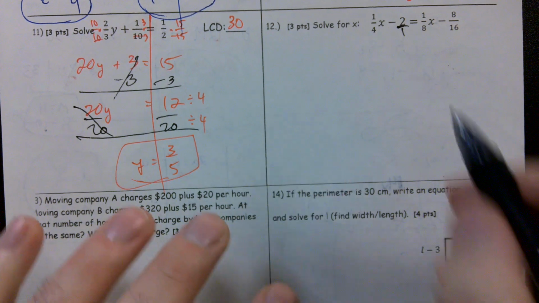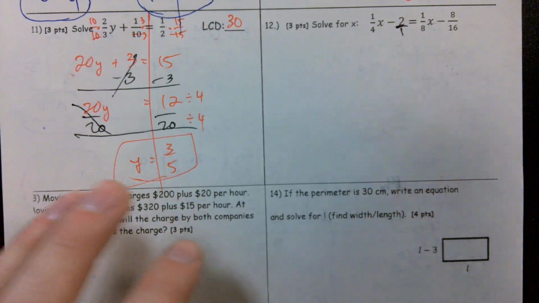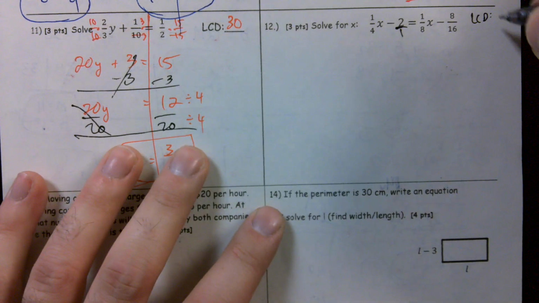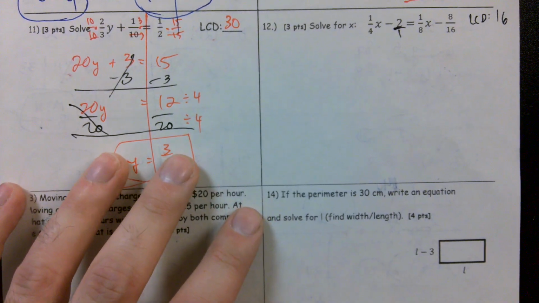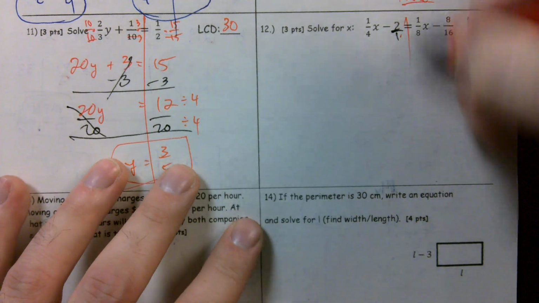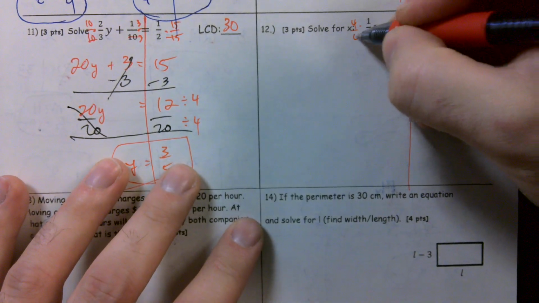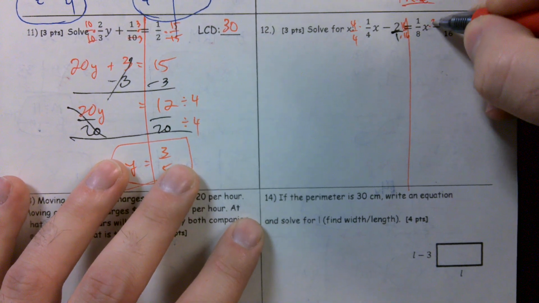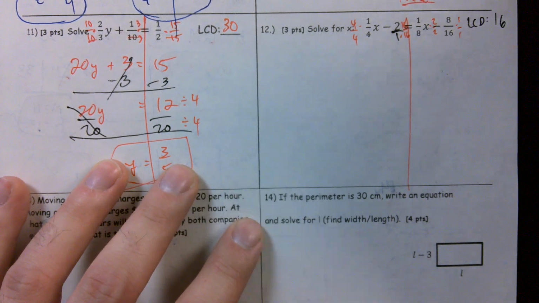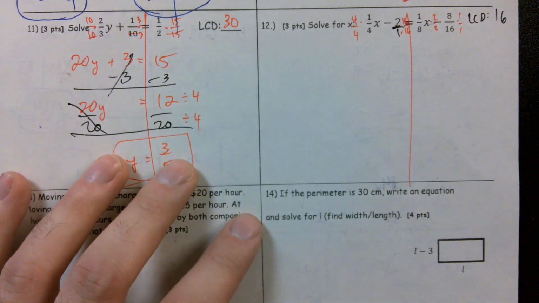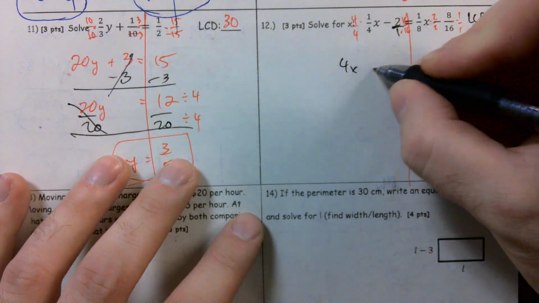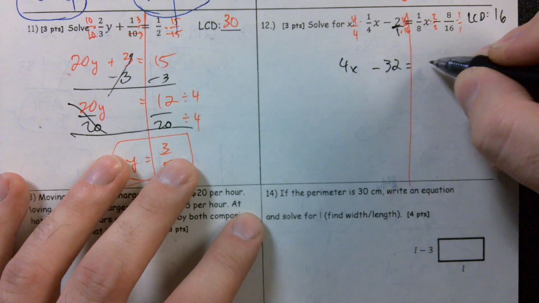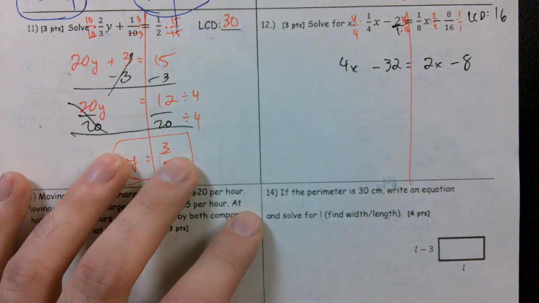I got 1, 4, 8, and 16. What's my LCD? 16. Nice and easy. I multiply this by 4 over 4. This by 16 over 16. This one by 2 over 2. And this one by nothing. I don't need to. What's that going to give me? It gives me 4x minus 32 equals 2x minus 8.